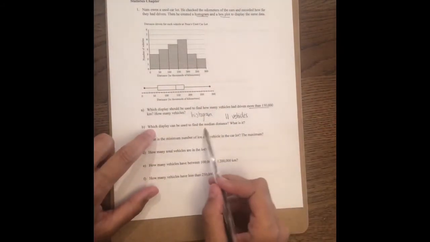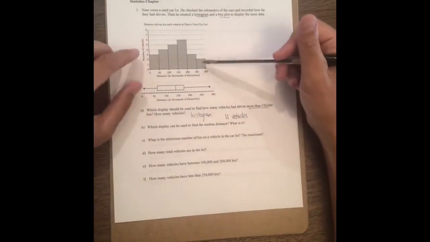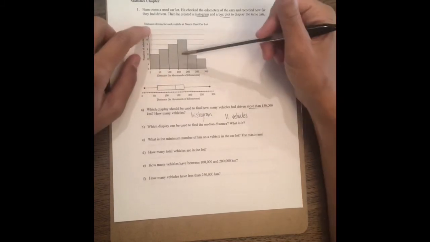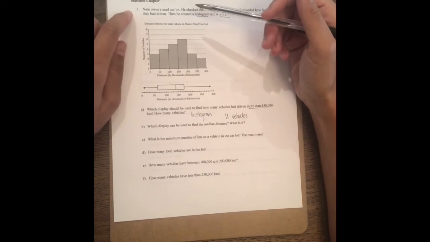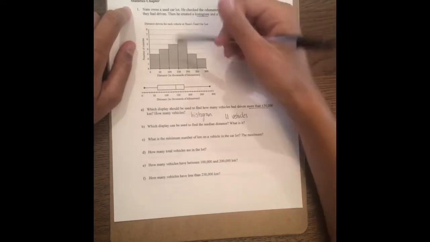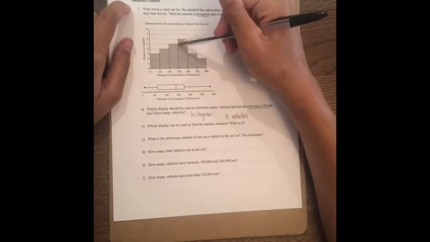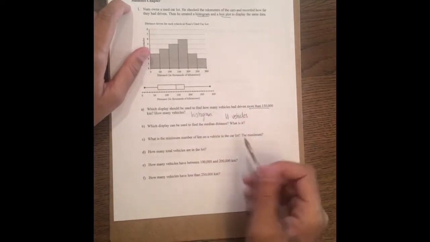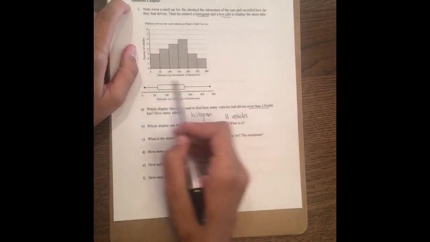Which display can be used to find the median distance? If you're thinking, oh, I can look here, I can just start crossing off 1, 2, 1, 2, cancel them out, you might find what the range is. You might actually find that the median is in here or in here, I'm not entirely sure. But that only tells you a range of values. We're not looking for a range of values, we're looking for the actual distance, so the median distance. So this means we need to look at the box plot.